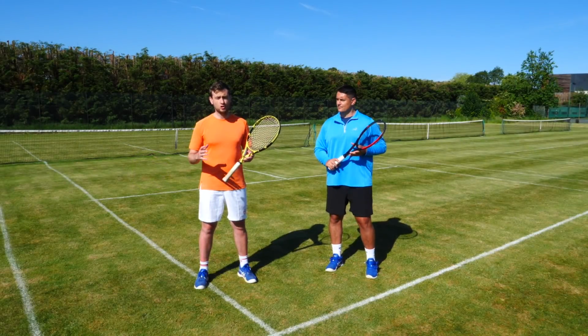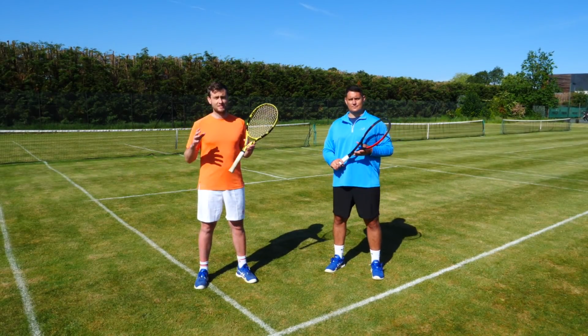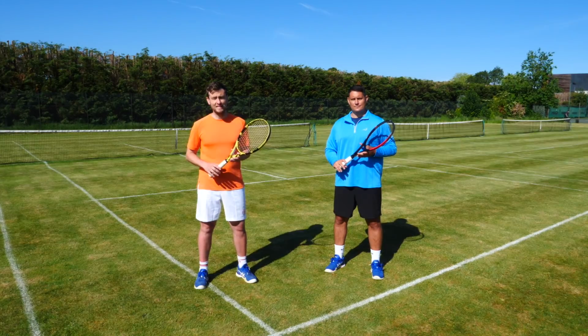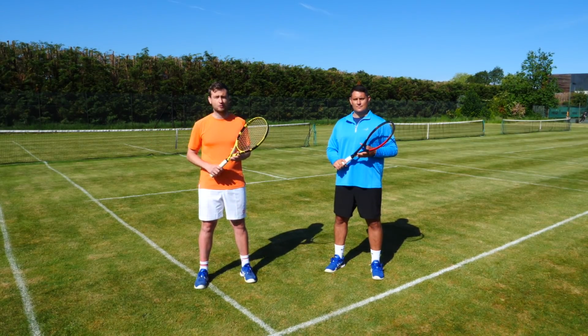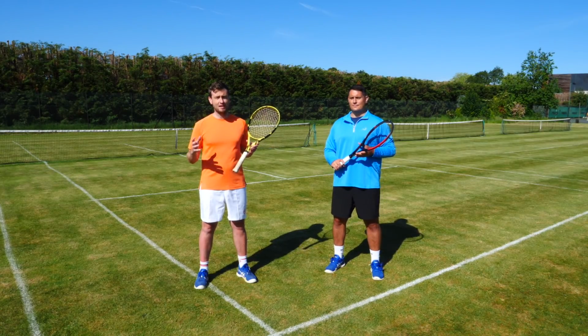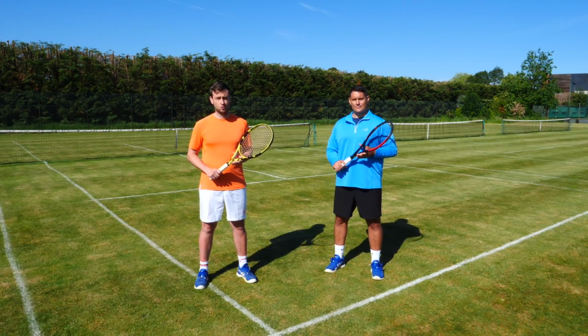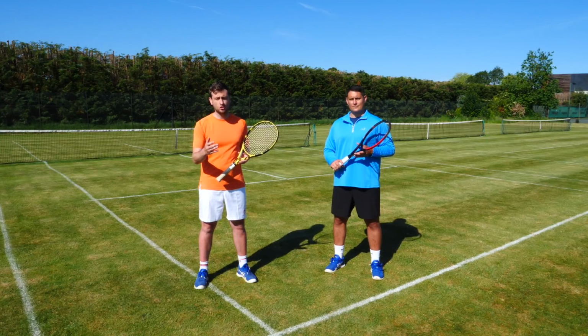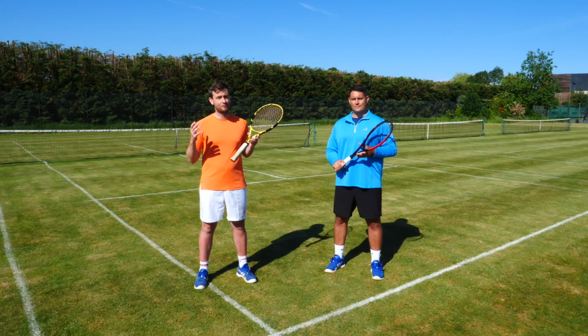Now, if you've been watching the French Open recently, you'd have seen Novak Djokovic really using angles on the court, opening up angles in both the Nadal match and the Tsitsipas match that made him really effective and essentially won him the tournament. And it's a tactic that you can use in your own matches for a few reasons.